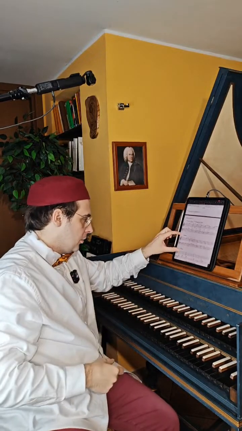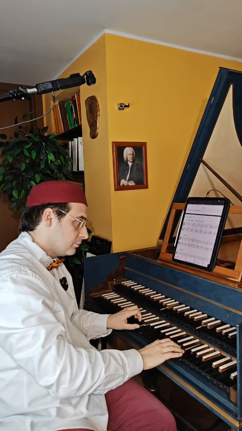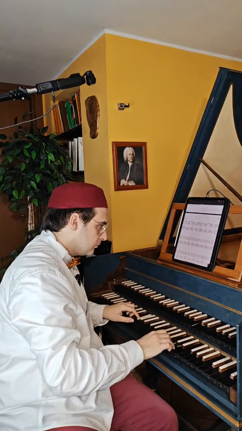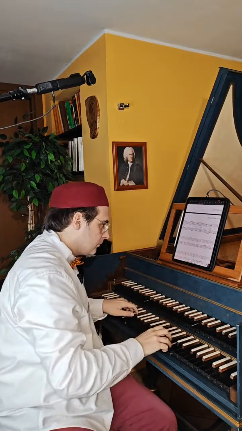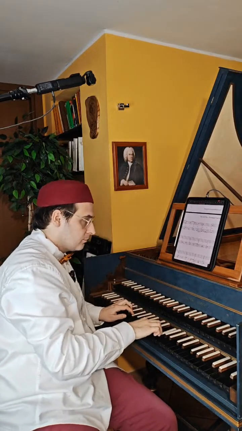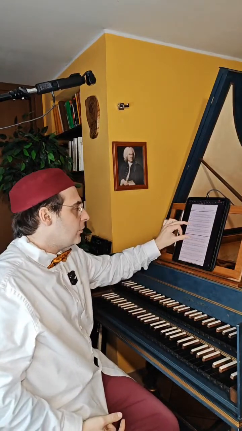Remember, before practicing a new key, play the prototype in the new key. Arrive to the end. This is the way to practice.